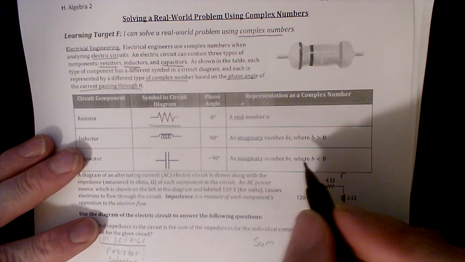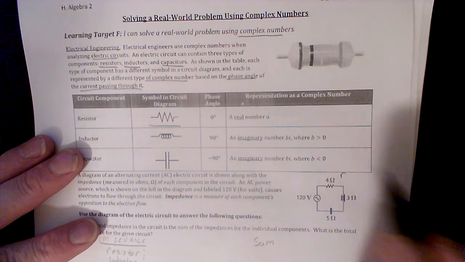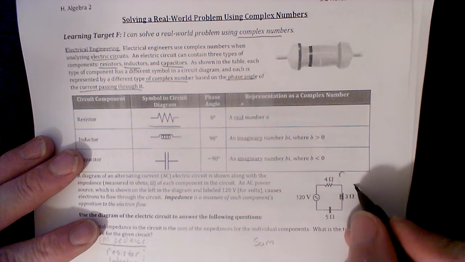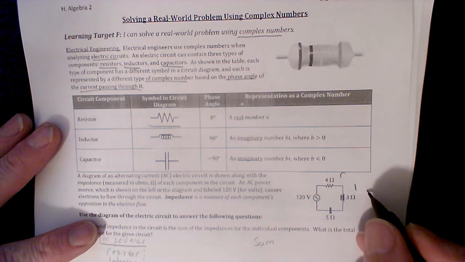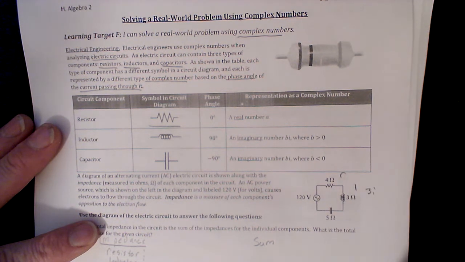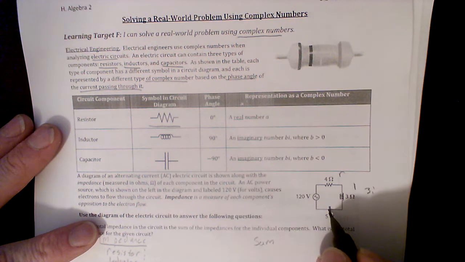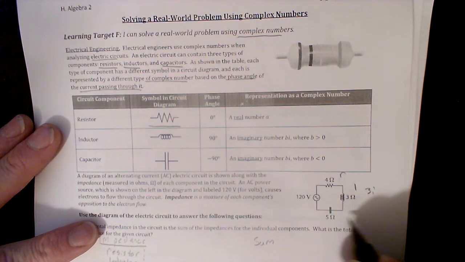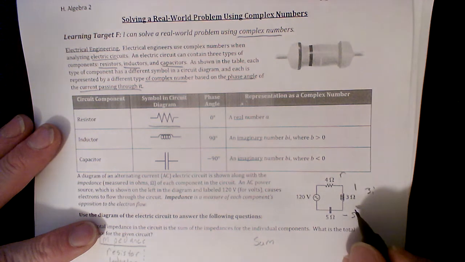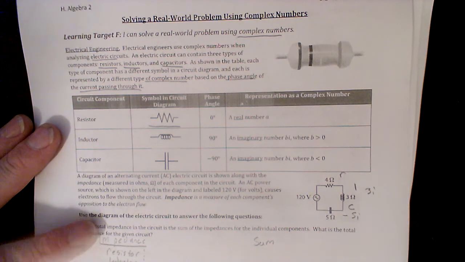We can see that an inductor, phase angle 90, is an imaginary number. It's represented by this. So I'm going to say I for inductor, and it's an imaginary number, so let's say 3I. It says larger than 0, right? And a capacitor is represented by this symbol, so right down here, negative 90 is an imaginary number, where B is less than 0. So this is negative 3I, and that is going to be our capacitor.